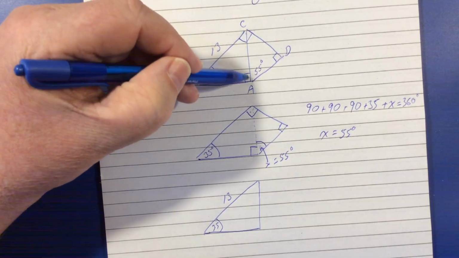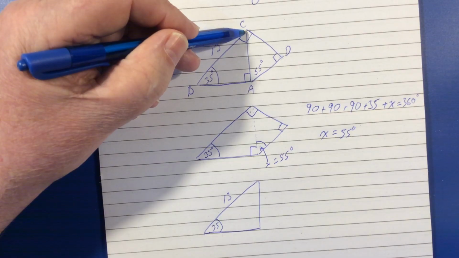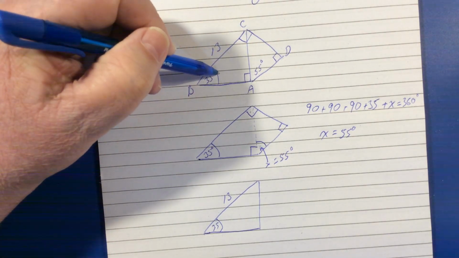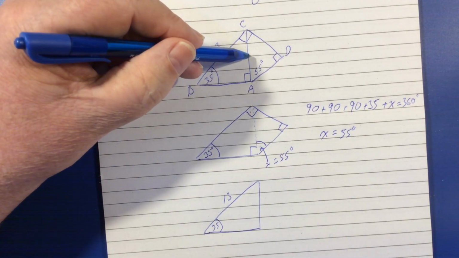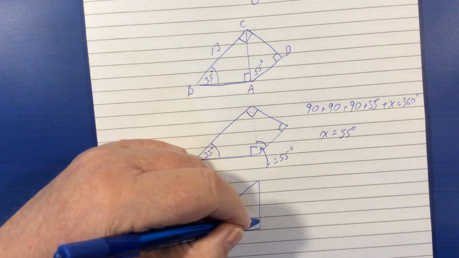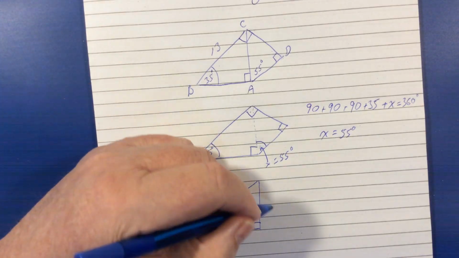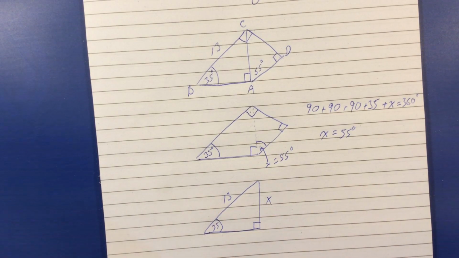What I can do is find this length here, which is the hypotenuse of this triangle, but it is the opposite side to 35 degrees on this triangle here. So just put in the right angle there. What we're looking for here is another x, this time a length.